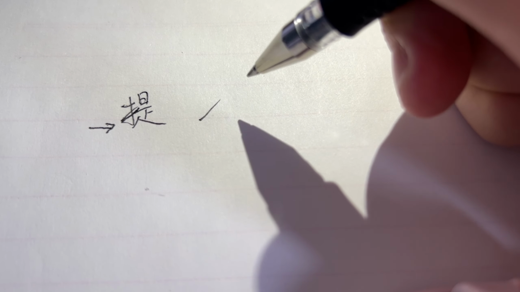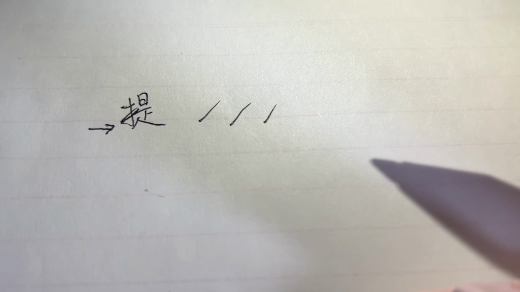Next, T. It's just like this particular stroke. You pause here and just go upper right. Pause here, go upper right. Pause here, go upper right.